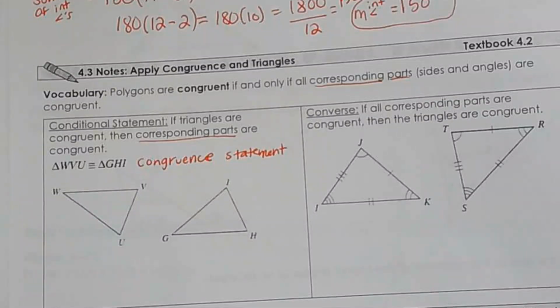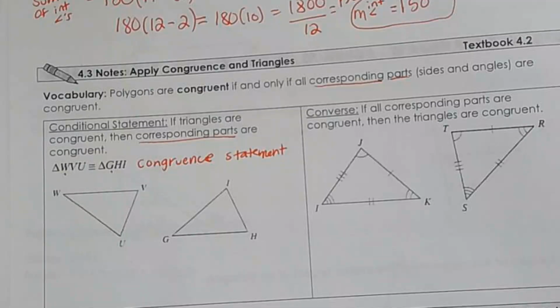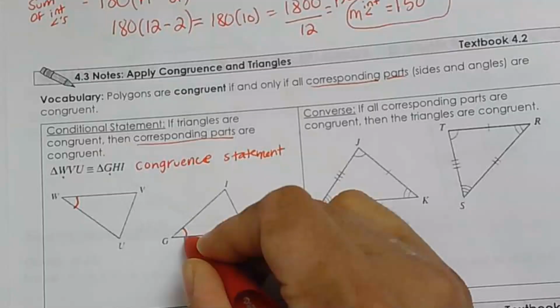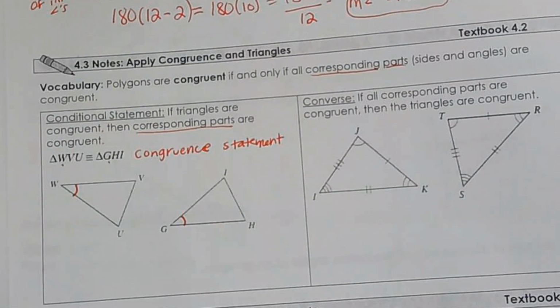So what we're going to do is look at the first letter with the first letter, and they have to match. W would have to be with G. So we're putting one congruent ring around both of those. Then you look at the next letter, V, and you do the same thing.